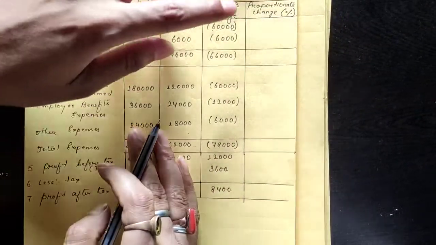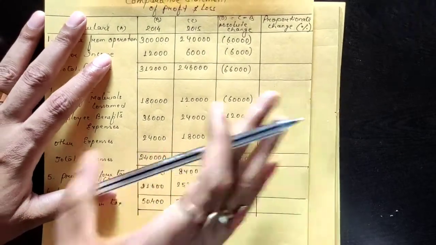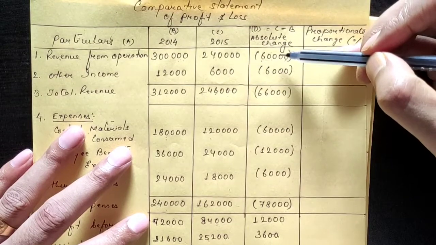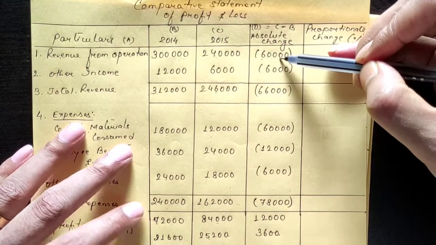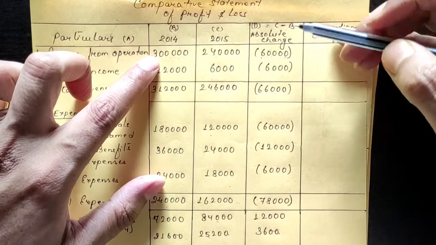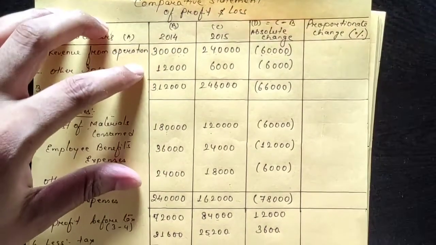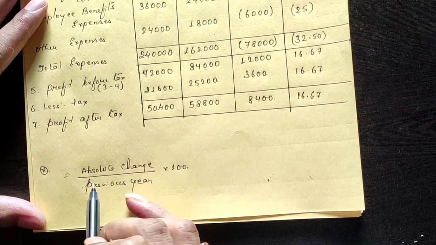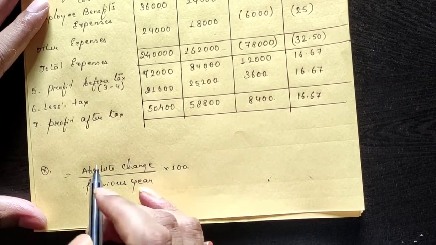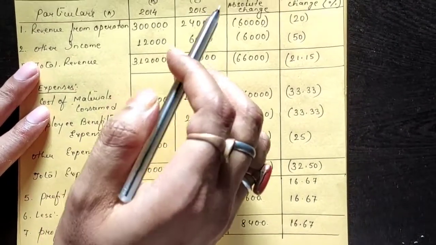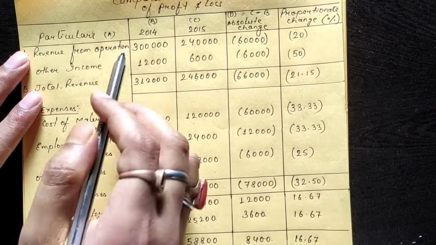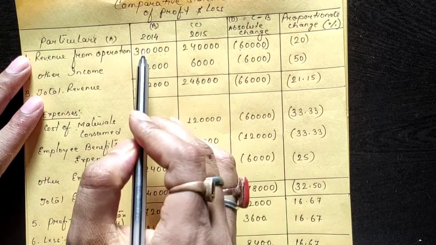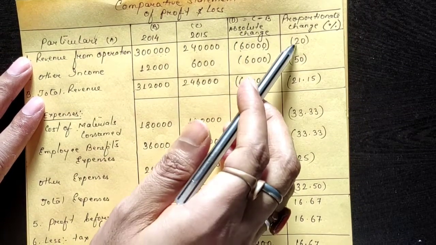Okay, but now I will show you how to find out this percentage. Now take a look very carefully, you will understand. It's very simple. Whatever amount you got in absolute change, the formula is absolute change divided by previous year into 100. Okay, I will just show here. So here's the formula. You see, the formula is absolute change divided by previous year into 100. So in this way you are going to find out the percentage. I will just show you here once. You see, absolute change 60,000 divided by previous year 3 lakh into 100. If you do that, you will get 20%.